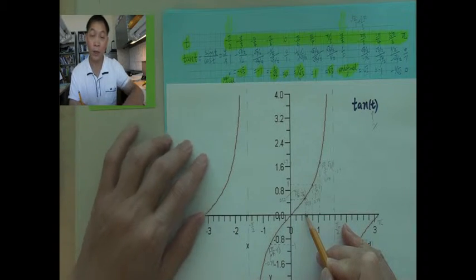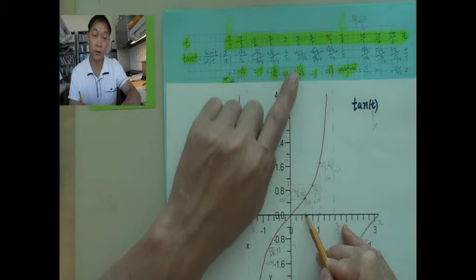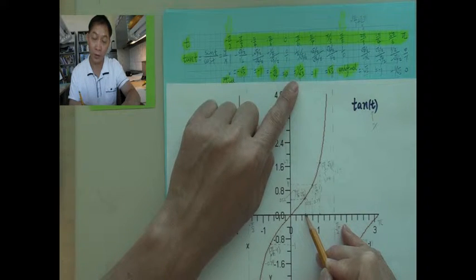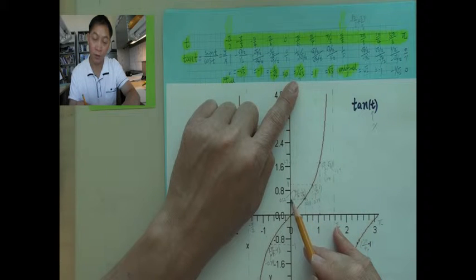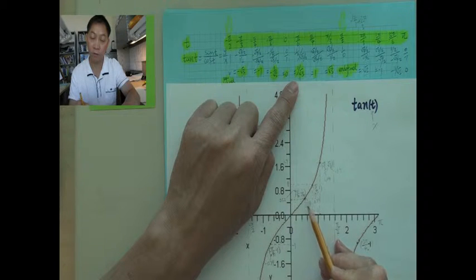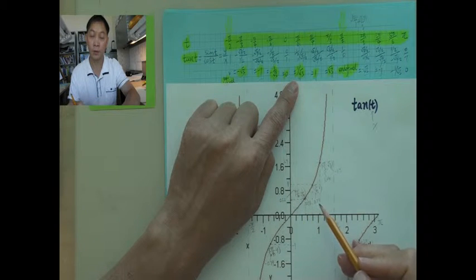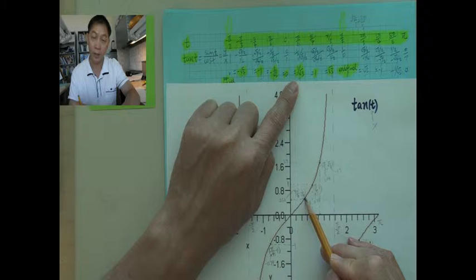When t equals pi over 6, tangent t is 1 over radical 3, which is approximately 0.58. So 0.58 is about here. This point is on the line.